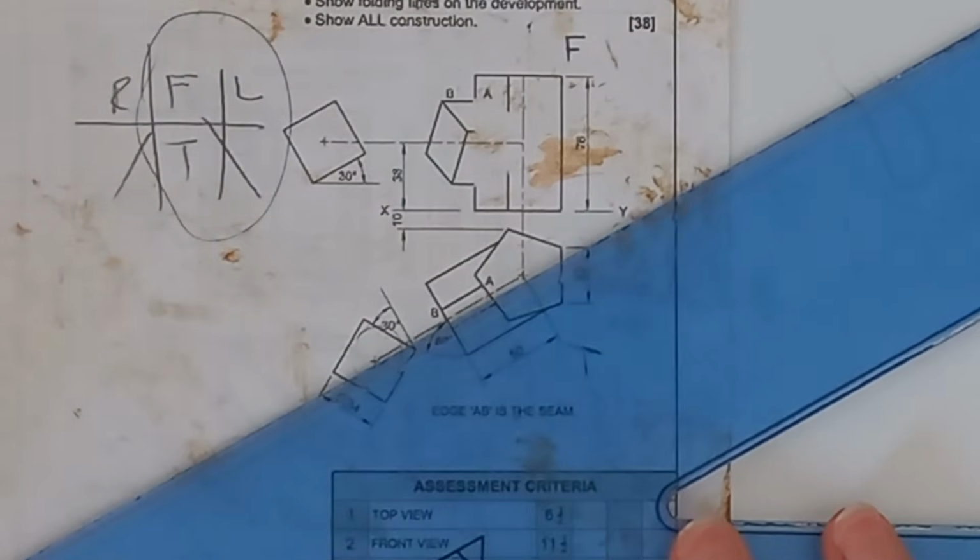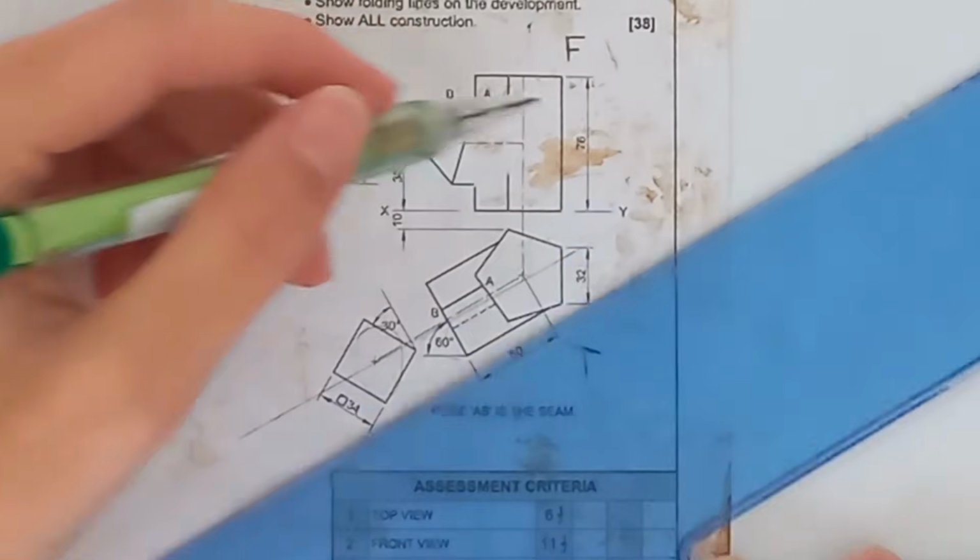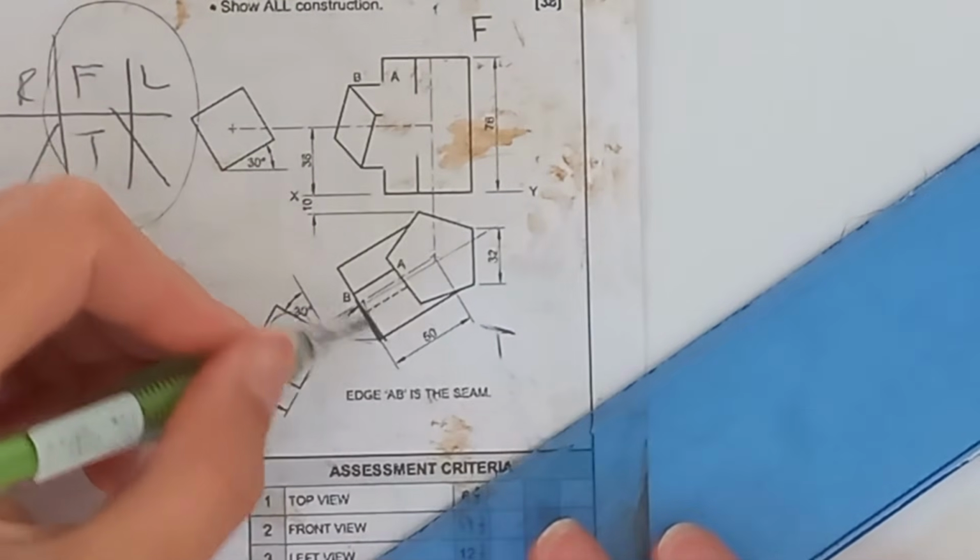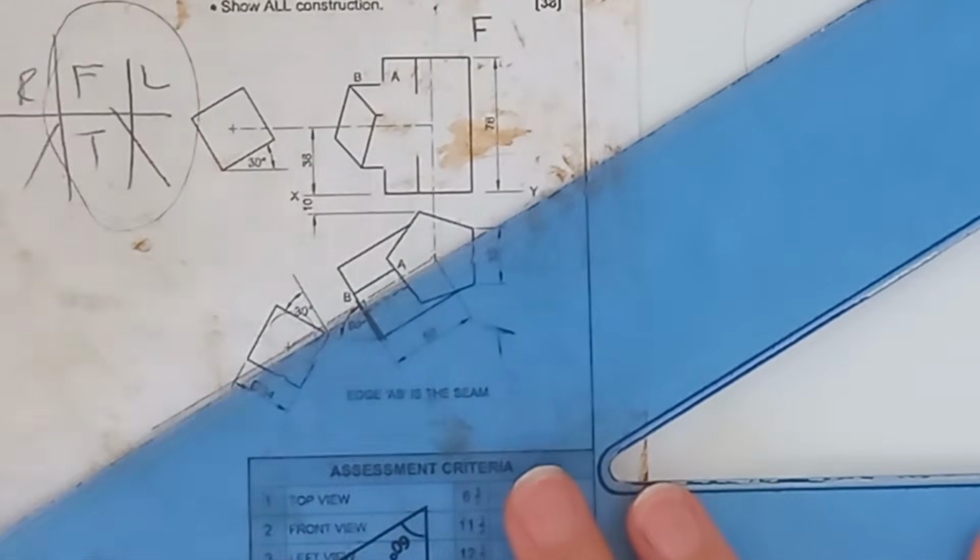So from the middle of the pentagon, we are going to draw a line of 60 degrees. But if you do this with your ruler, you'll actually see that it is 30 degrees. So this angle here is 60 degrees, but this angle here will then be 30 degrees.